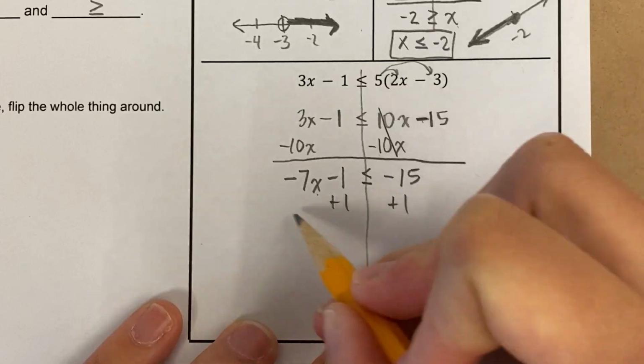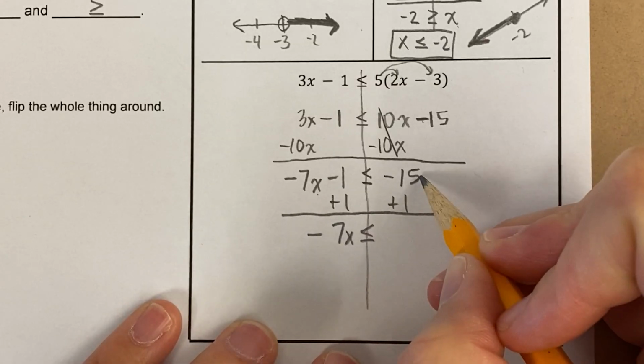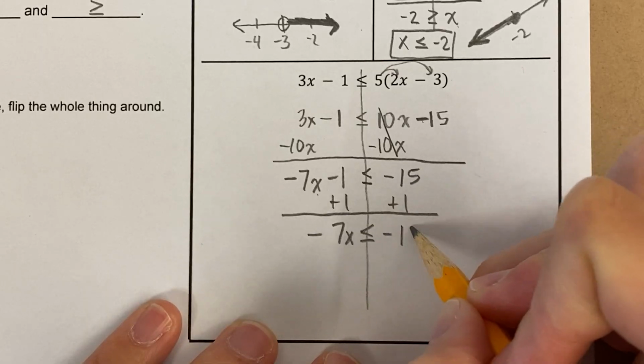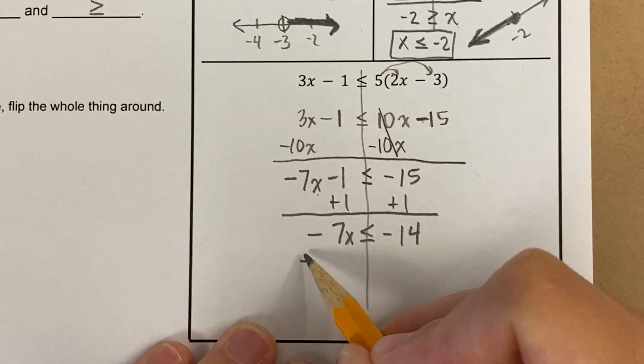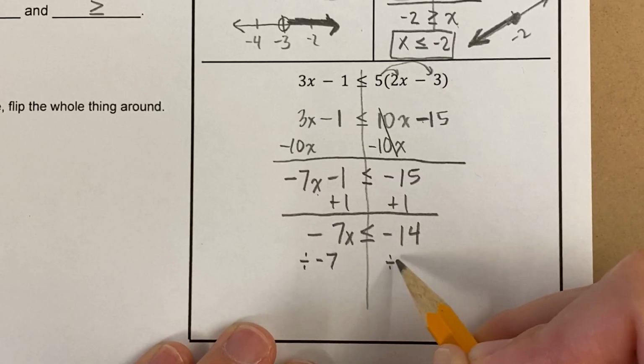Okay, now I'm looking to get x by itself. I'm going to add 1. This is negative 7x. I have more negatives than positives. That's negative 14. Here, I'm dividing. X is being multiplied by negative 7. I'm dividing by negative 7.